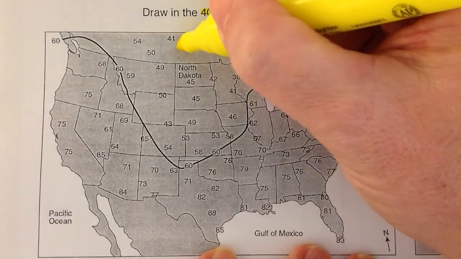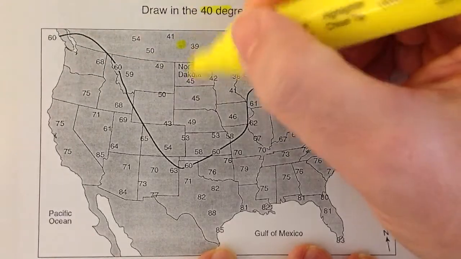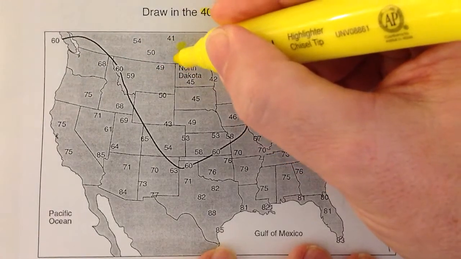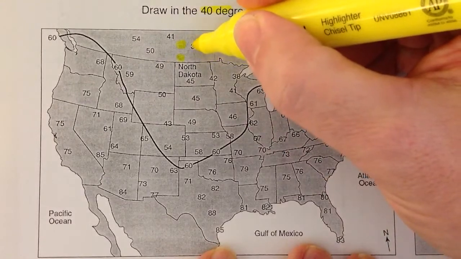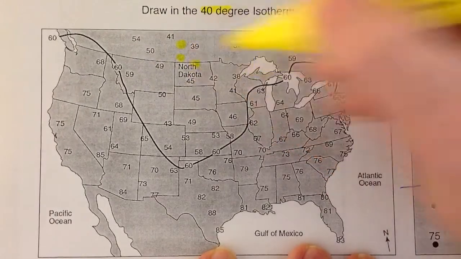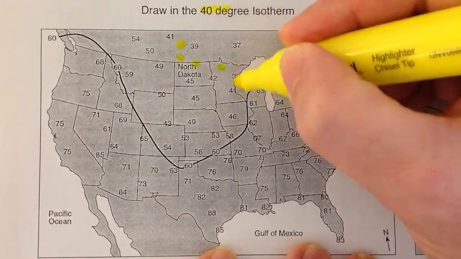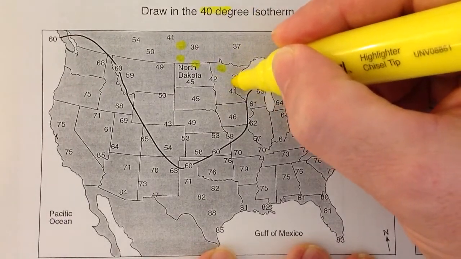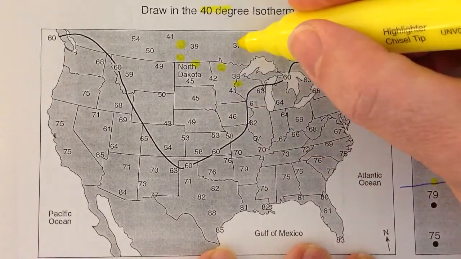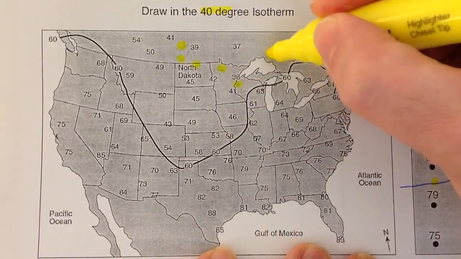There's a 40 between 39 and 41. There's a 40 between 39 and 49. There's a 40 between 39 and 45. There's a 40 between 37 and 42. There's a 40 between 38 and 41. And then there's a 40 between 37 and 59.